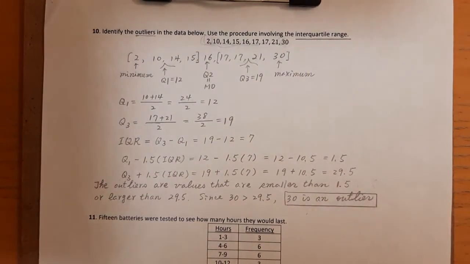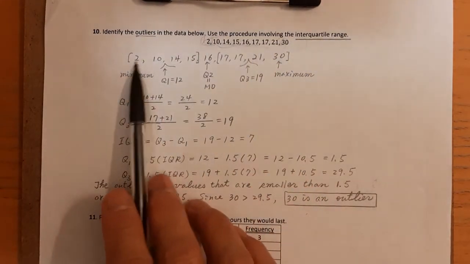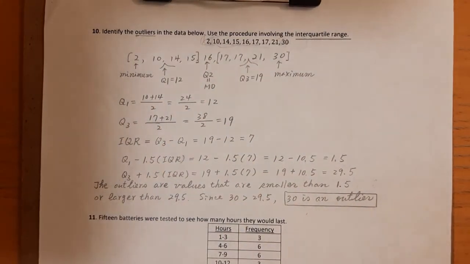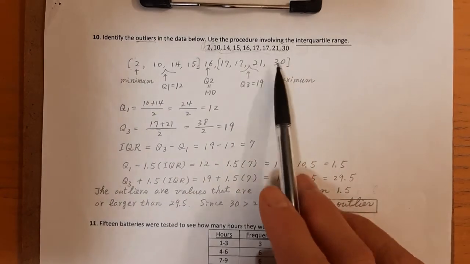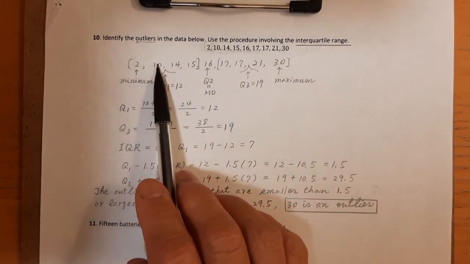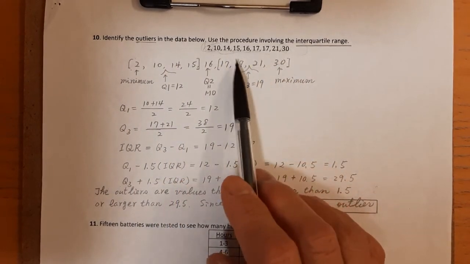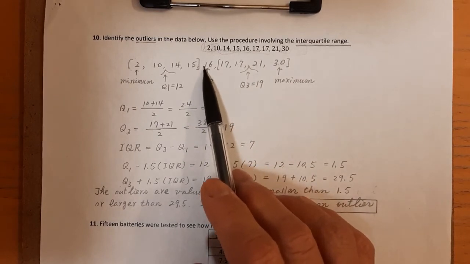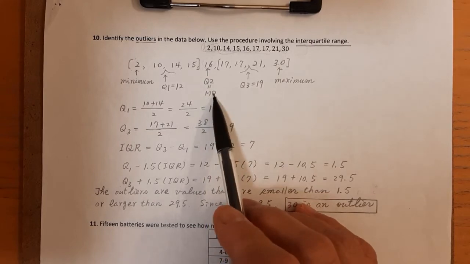first of all, we have to put those numbers in order. Since they're already in order, then we are looking for the 5-number summary. What's the 5-number summary? Find the minimum, which is 2. Find the maximum, which is 30. Then count 1, 2, 3, 4, 5 from the left, and 1, 2, 3, 4, 5 from the right. The middle one is 16. And this is the second quartile, the median.